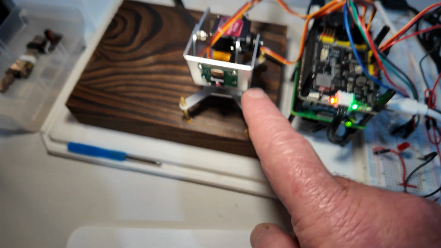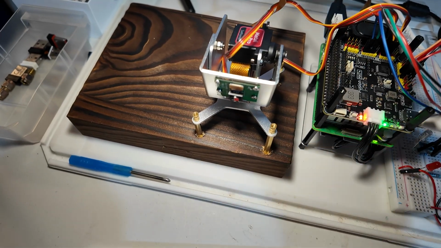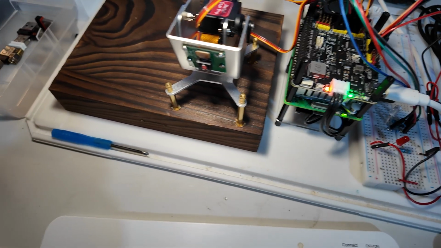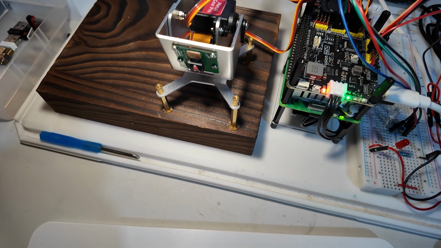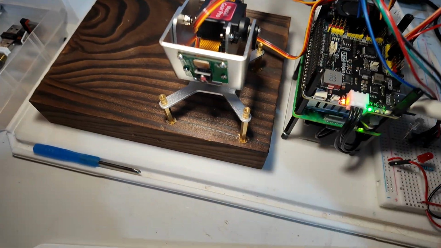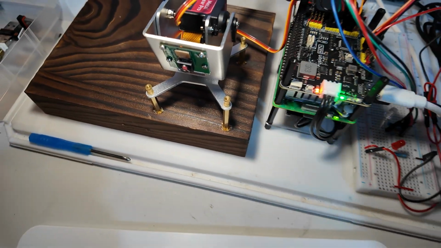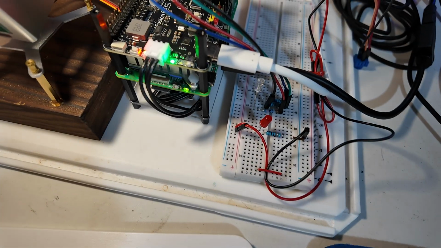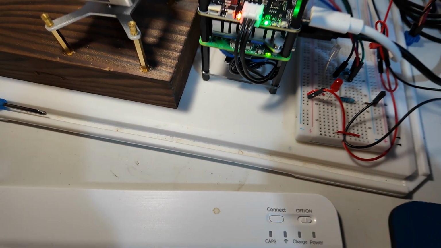I've taken that off the top now because I haven't decided where I'm going to put it yet, whether to just leave it on top. It depends on how much interaction we have with the GPIO pins and everything. That's the board with the LED.